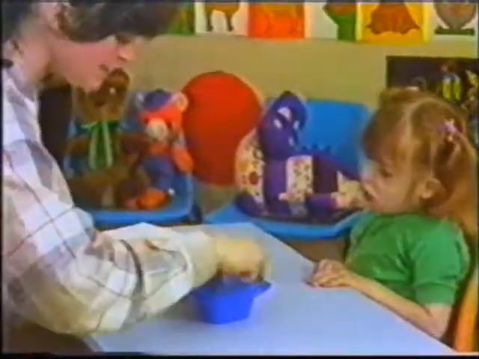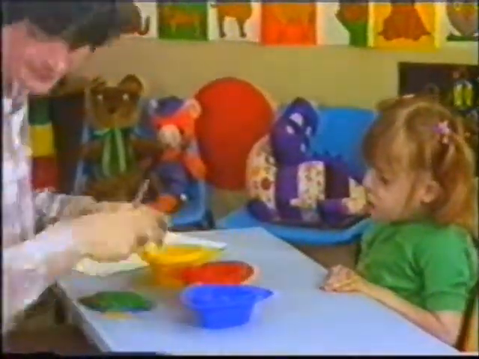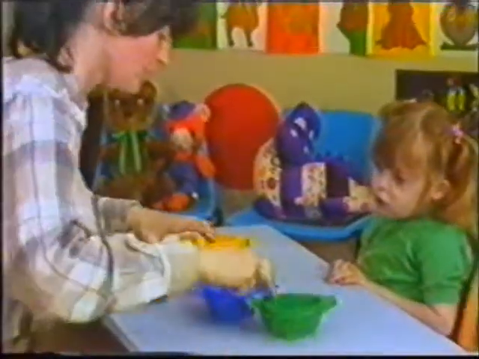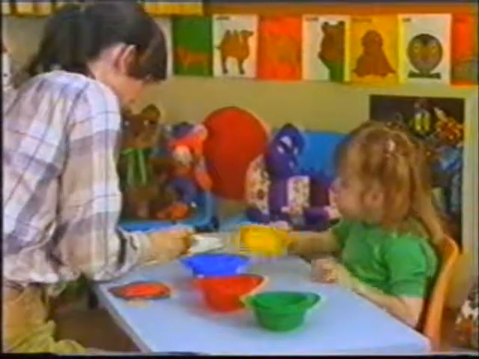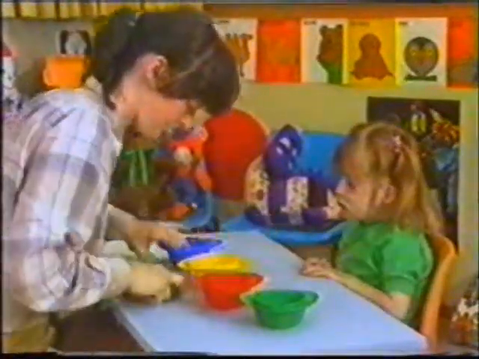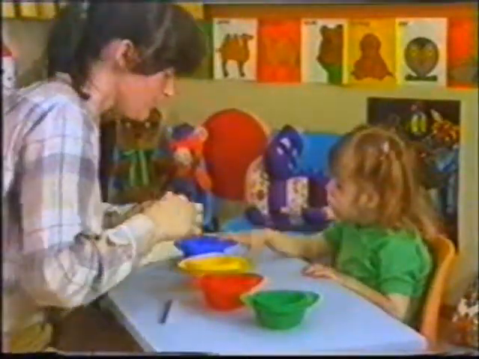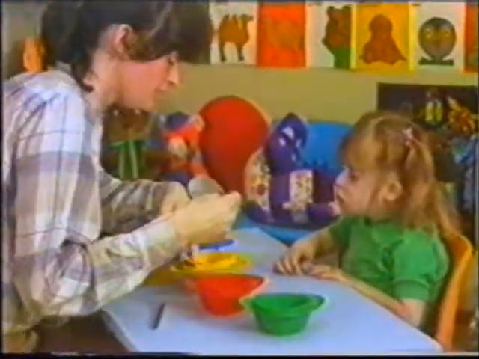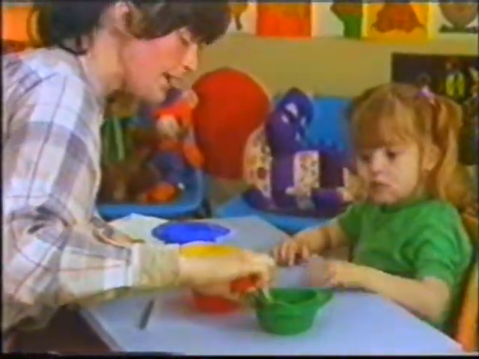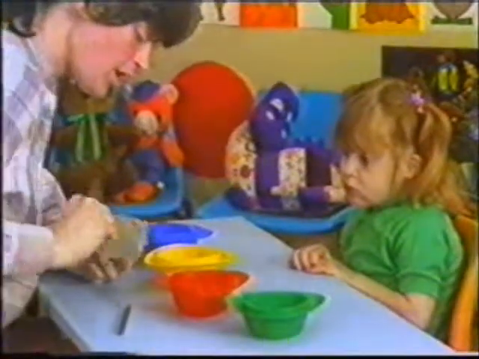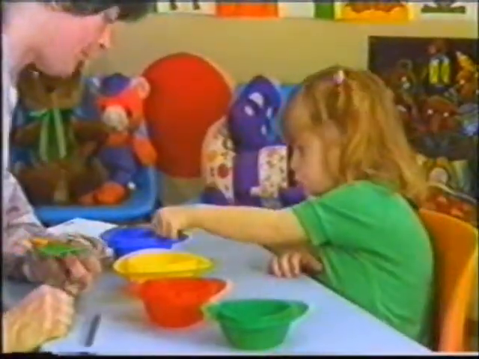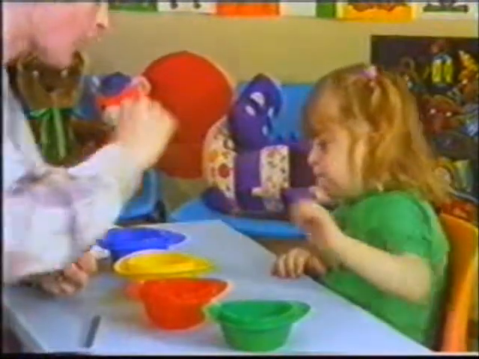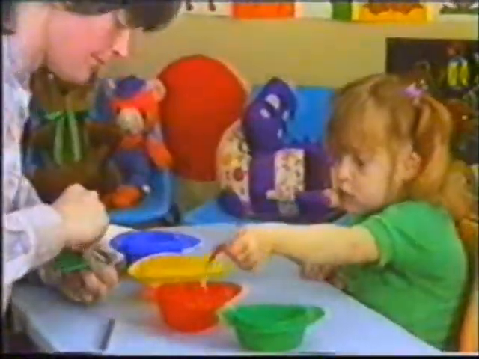Let's have another colour. Let's put green in as well. Try it this time. Watch, Miffy. I can put green with green. You put blue with blue. Red with red.